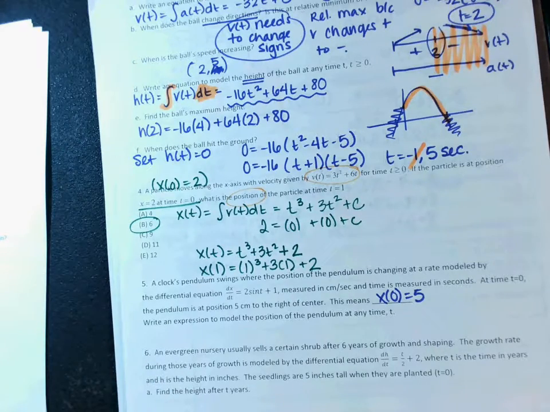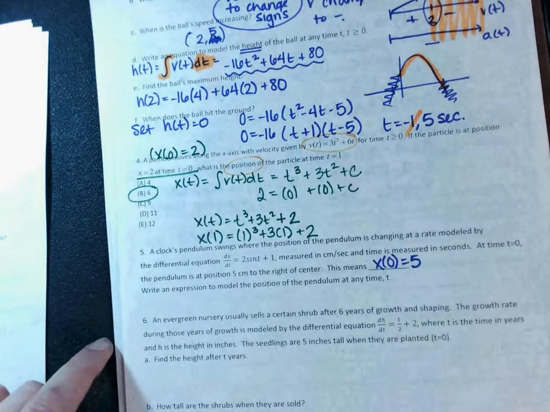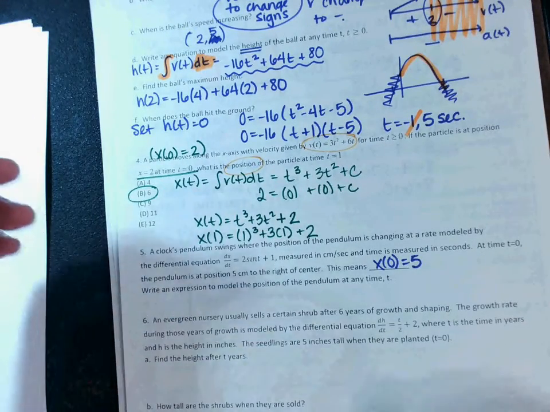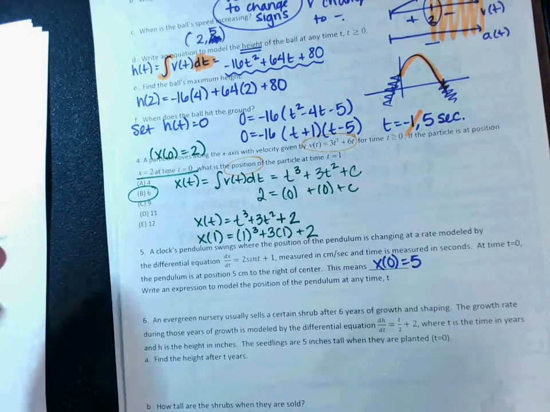Did we do 5 yesterday? Or we didn't get to it? Okay. Number 5, I'm going to have to go to another sheet of paper because I write too big. But you, if you write small, can probably fit it on there.